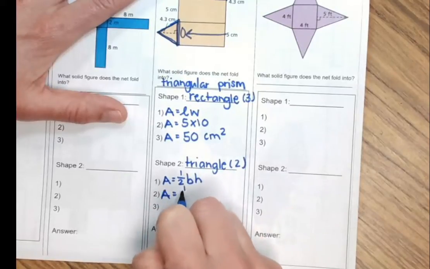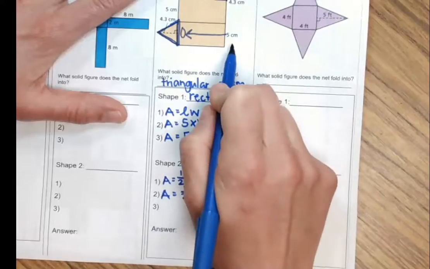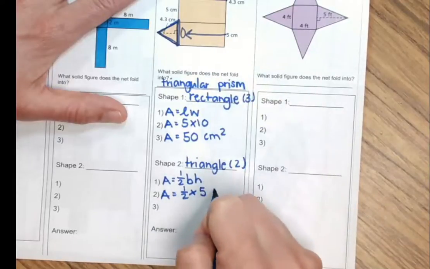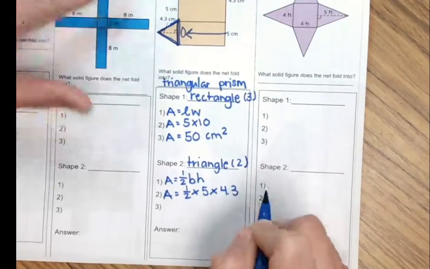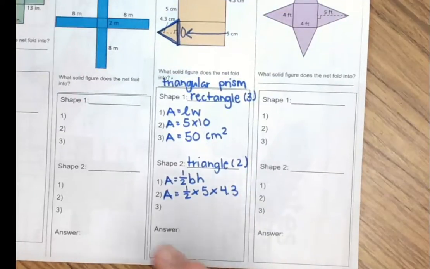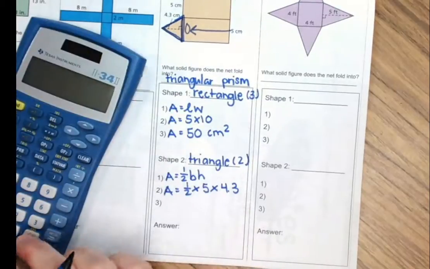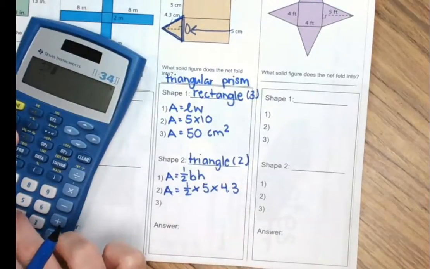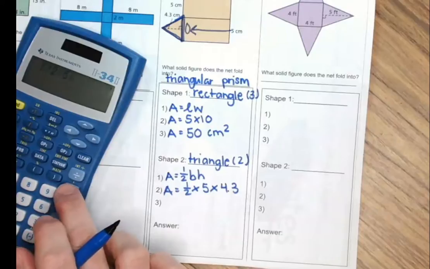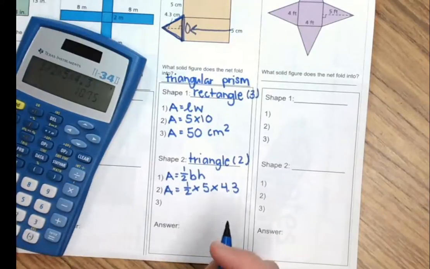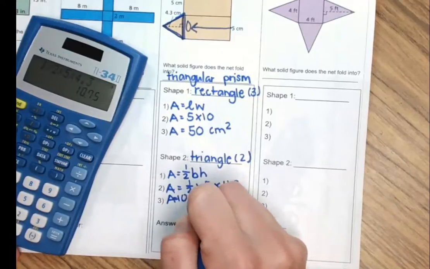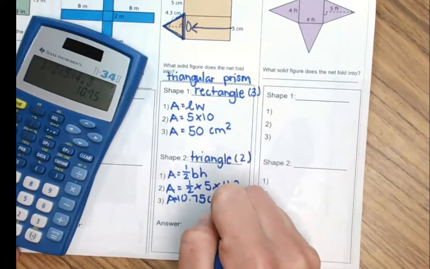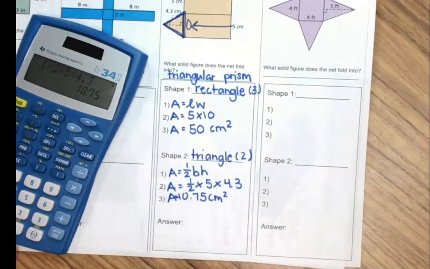Area equals 1/2 times the base is 5. The height is 4.3. So in your calculator, we're going to be typing in 1/2 times 5 times 4.3, and we get 10.75 centimeters squared.